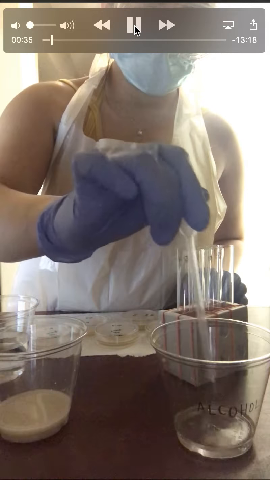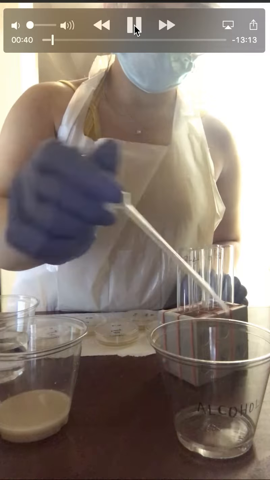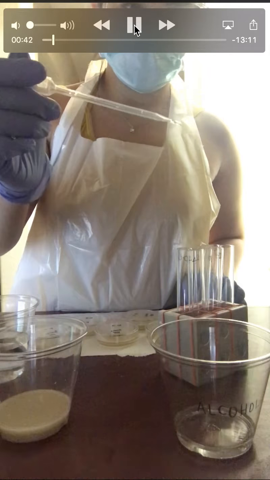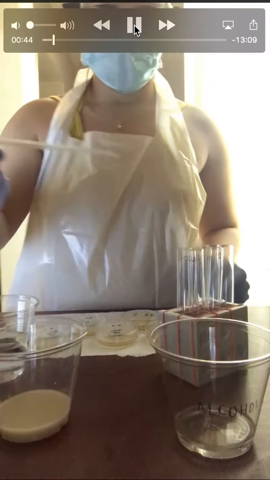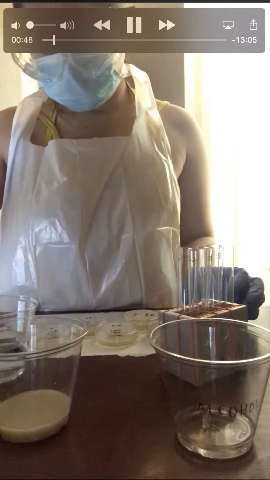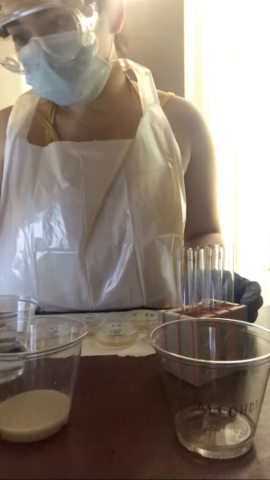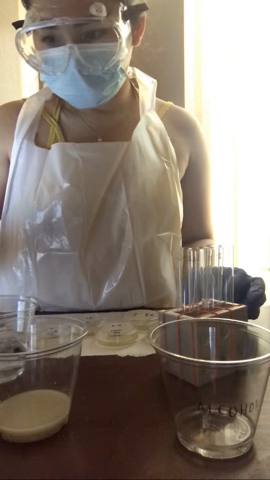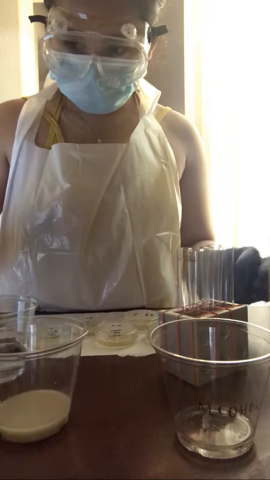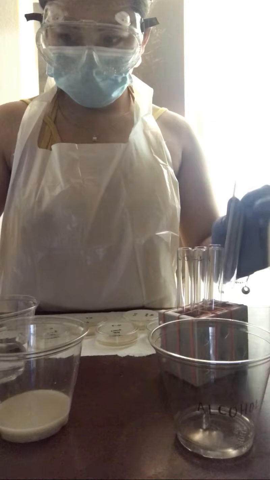Sterilize my pipette with alcohol for 20 seconds. So I am going to be transferring the yeast solution to the tubes, but first adding distilled water to each tube.